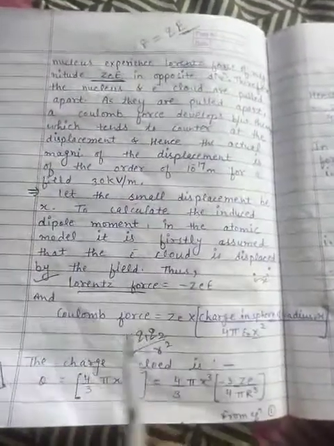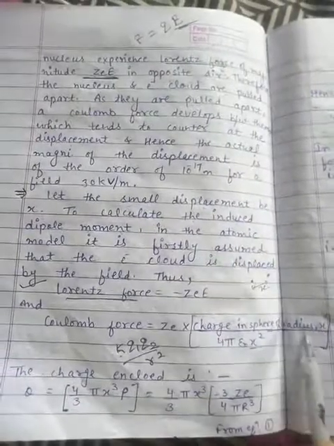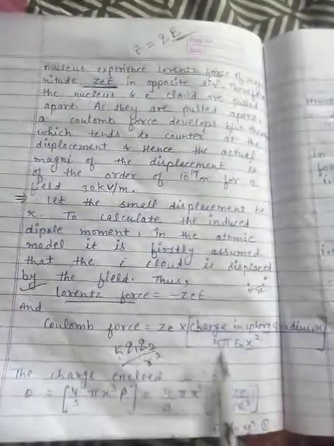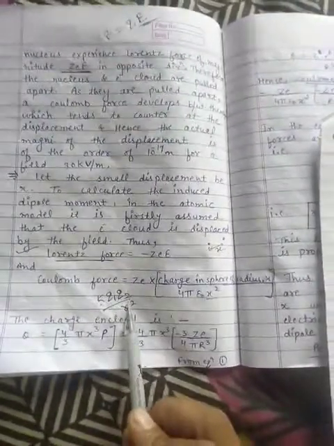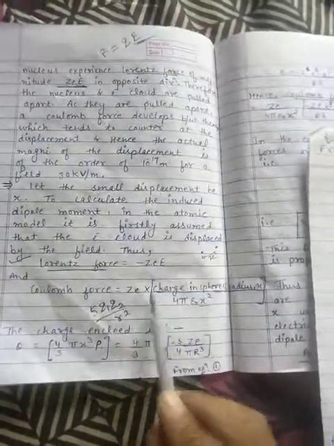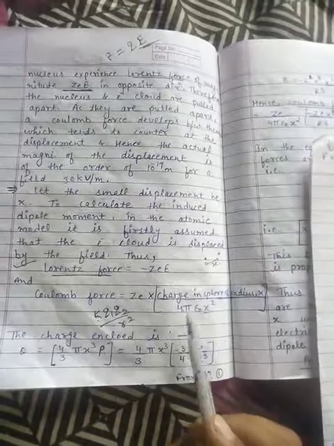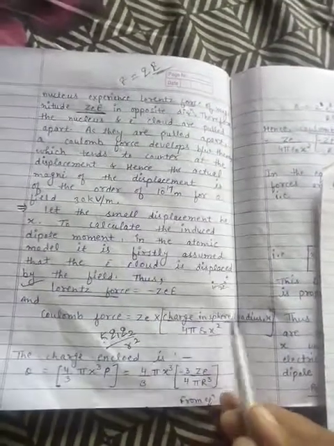And the Coulomb force is Ze into the charge enclosed by the sphere of radius x, divided by 4 pi epsilon naught x square. The small sphere as shown in this figure is of radius x. Then the Coulomb force is k q1 q2 divided by r square. The value of k is equal to 1 upon 4 pi epsilon naught, and r square is the distance between the two charges, x square.